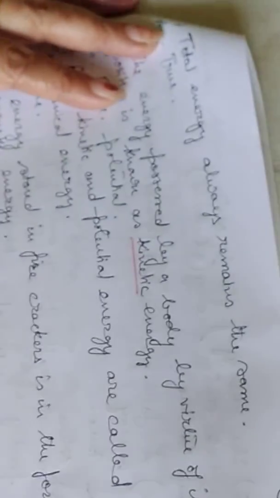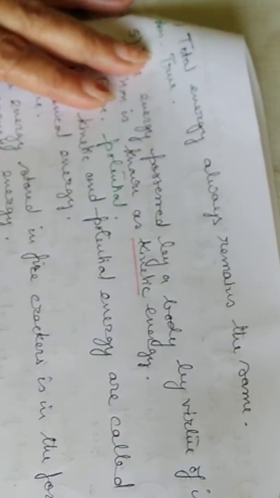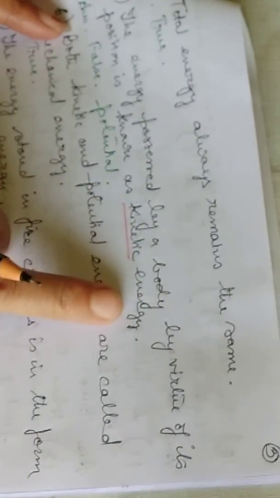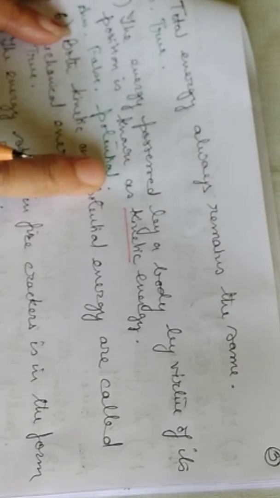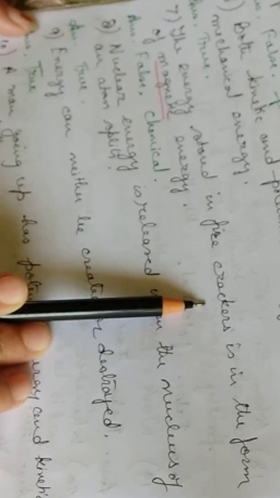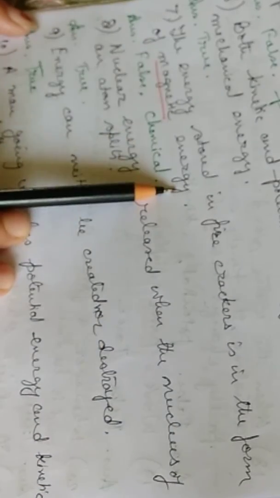Total energy always remains the same. That is true. The energy possessed by a body by virtue of its position is kinetic energy. False. It is potential energy. Both kinetic and potential energy are called mechanical energy. That is true. The energy stored in firecrackers is in the form of magnetic energy. No, that's false. It is stored in the form of chemical energy.